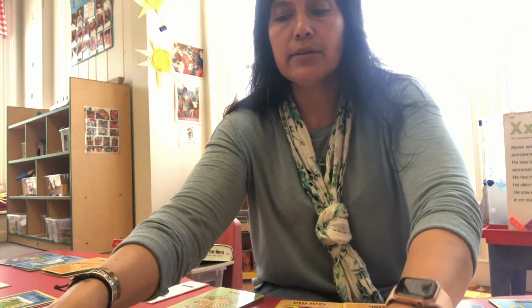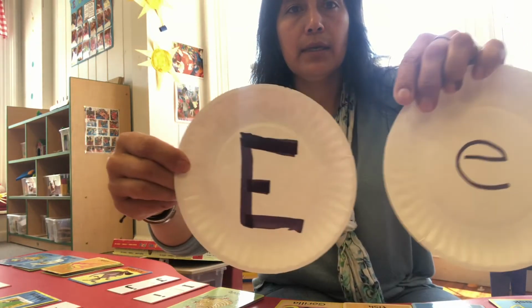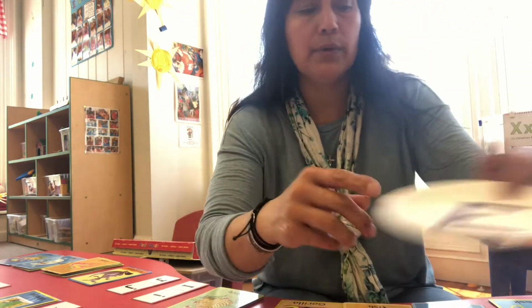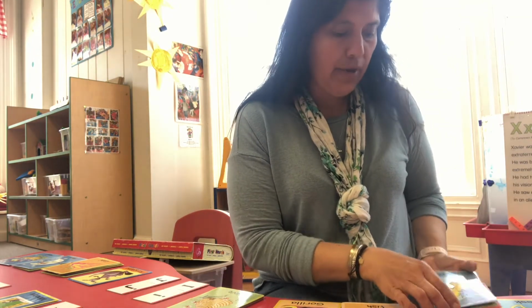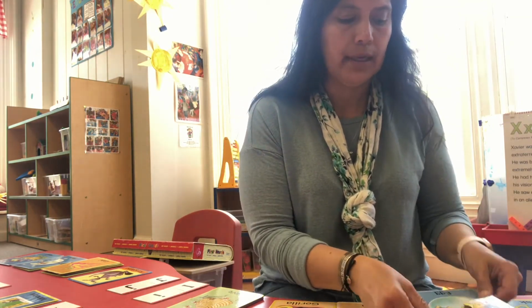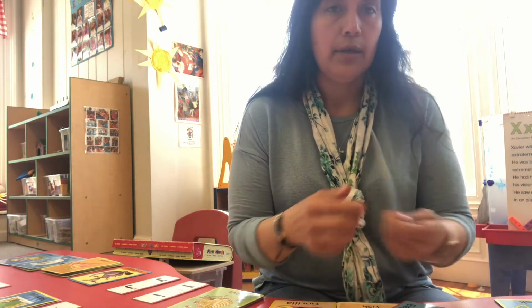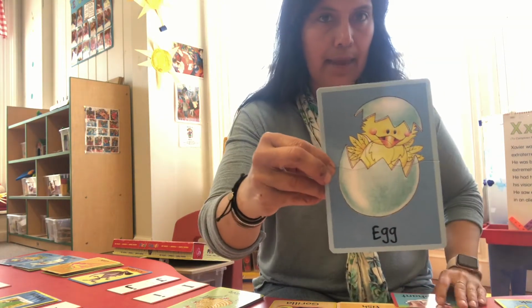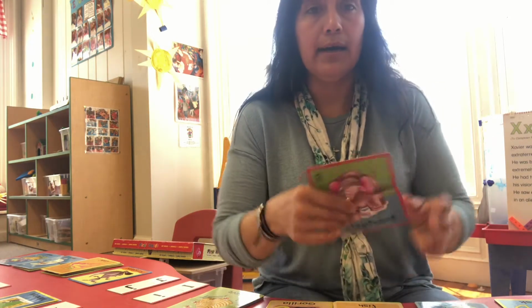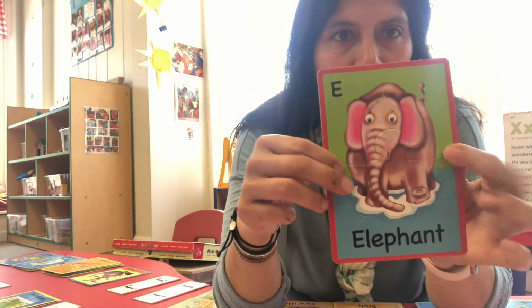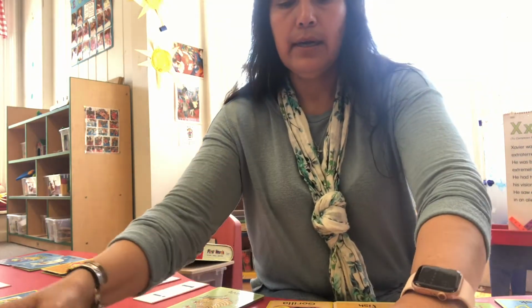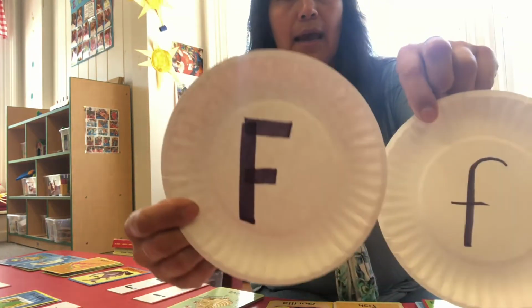Now our next letter is going to be our letter E. Uppercase E, lowercase e. What begins with the E? Let's see, I'm going to show you. This right here is an egg. And then we also have an elephant. Begins with E.